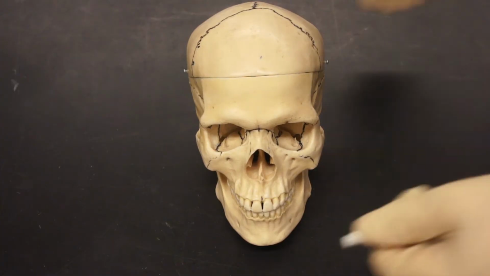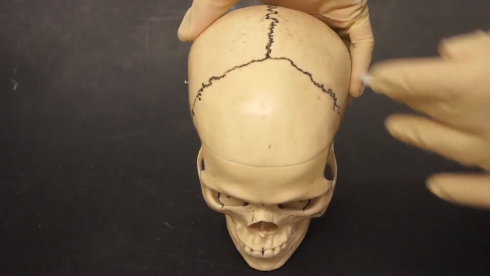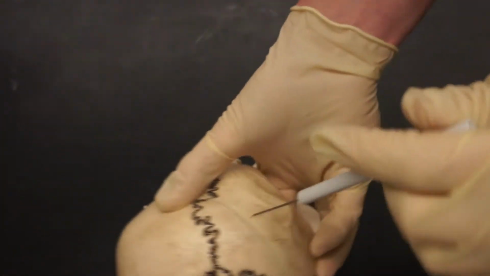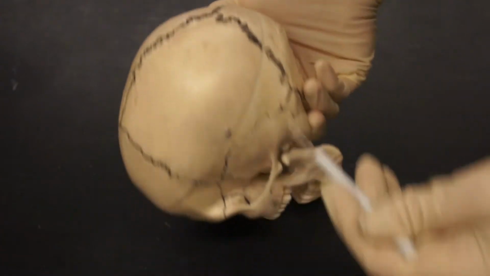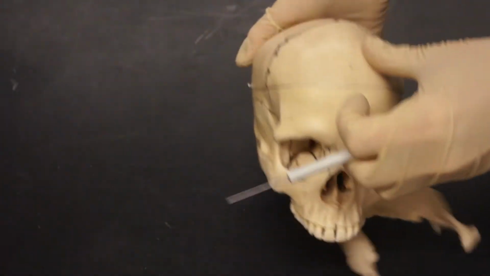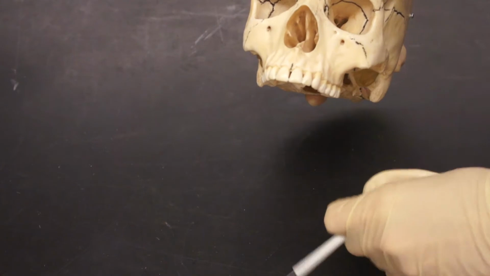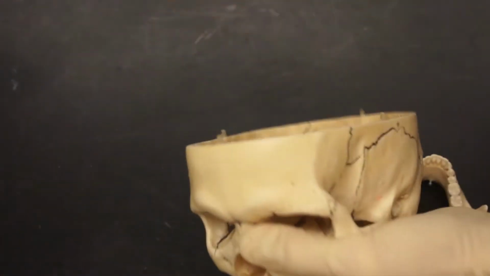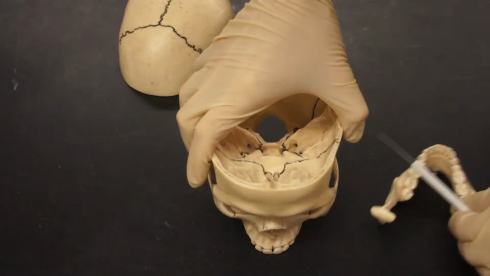This is a model of the skull. We have the coronal suture, the sagittal suture, the lambdoid suture, and the squamous suture. And then I'm going to remove the mandible and the top of the head so it's easier to see.